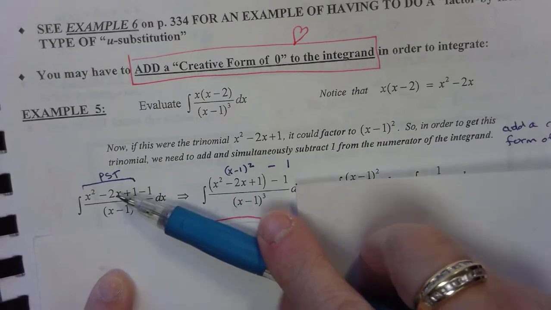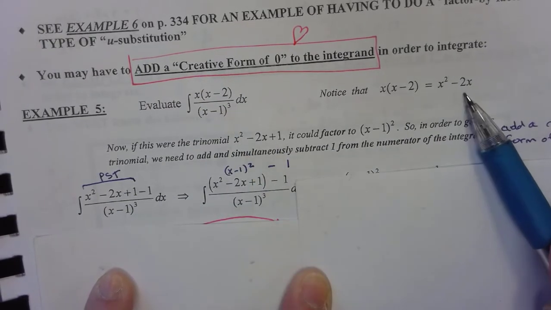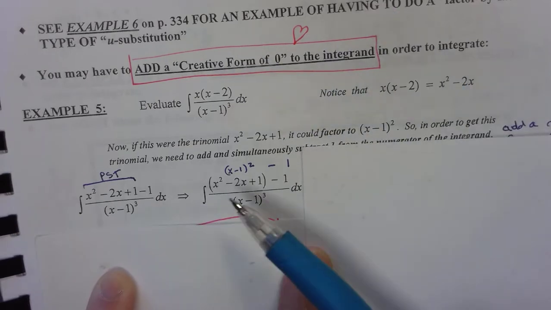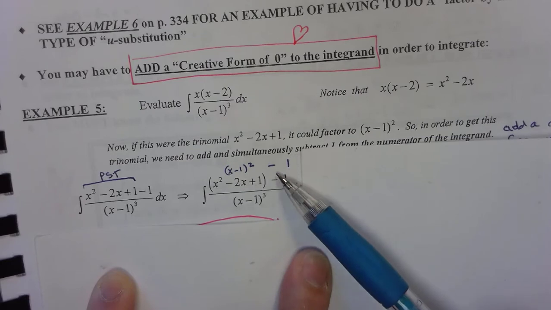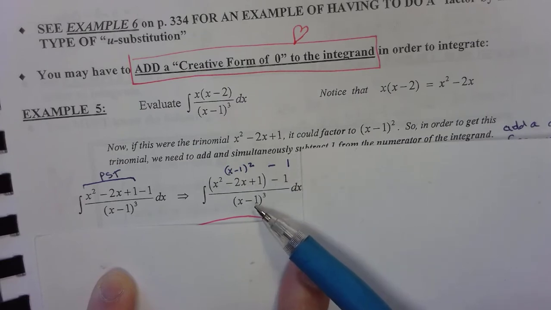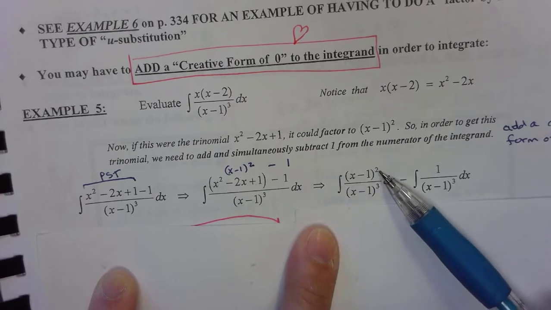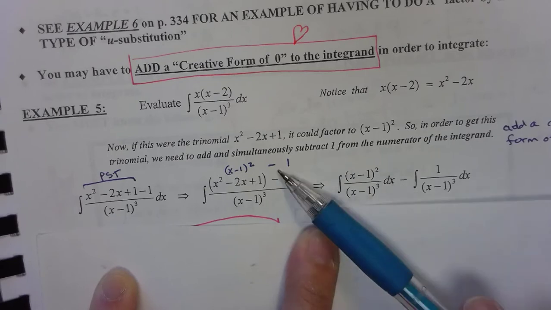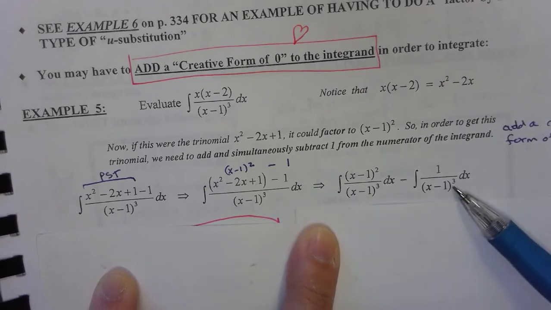So here's my perfect squared trinomial. I have added 1 to get it, because this is actually what I had, but I'm going to subtract 1 right off of that. Okay, so I added a clever form of 0. What that does is it lets me factor this perfect square trinomial to x minus 1 quantity squared minus 1, all over x minus 1 cubed. So I'm going to get x minus 1 quantity squared over x minus 1 cubed, the integral of that, dx, minus 1 over x minus 1 quantity cubed, the integral of that with respect to x.